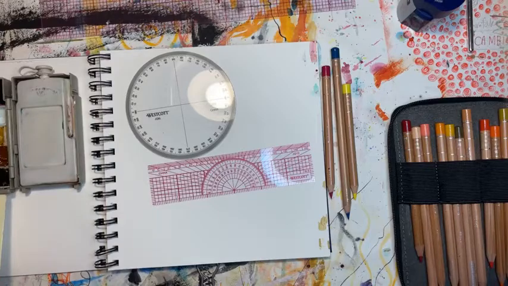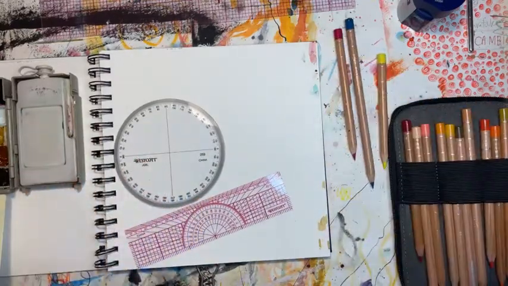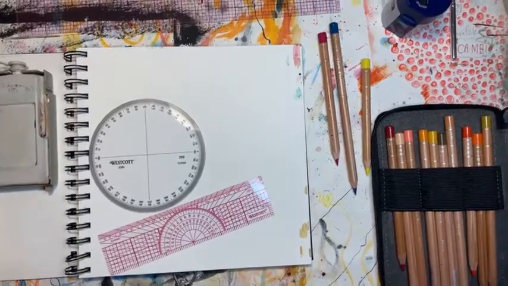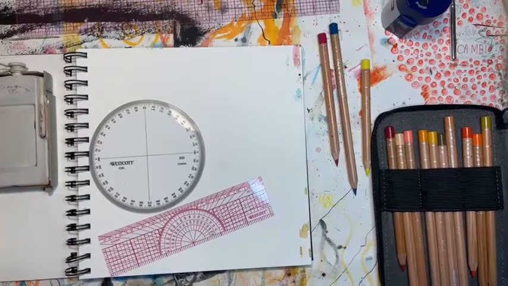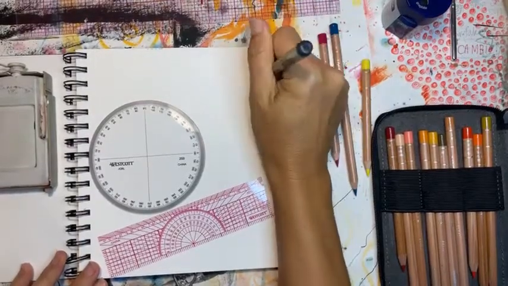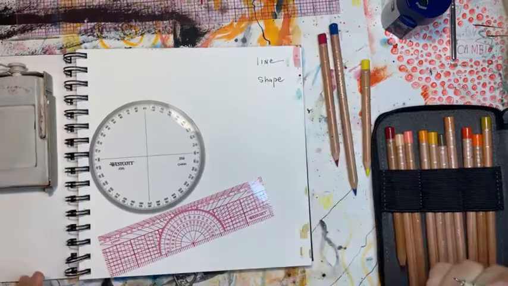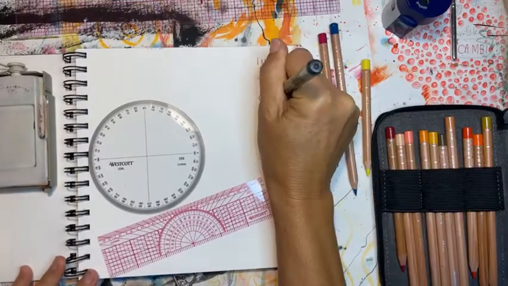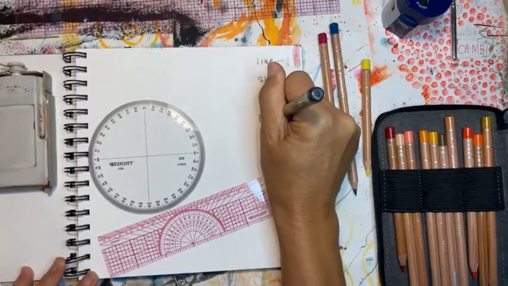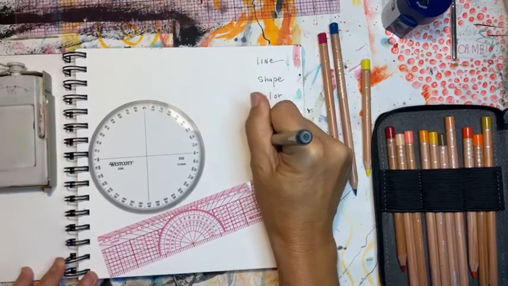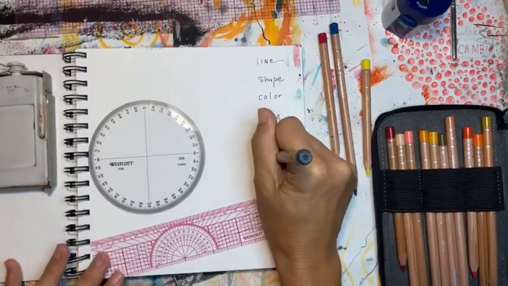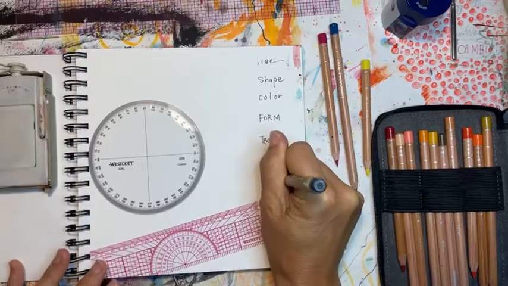So the ingredients to art are, and I will write them down so that you can actually see. Okay. So they are line, shape, color, form, texture, value, and space.